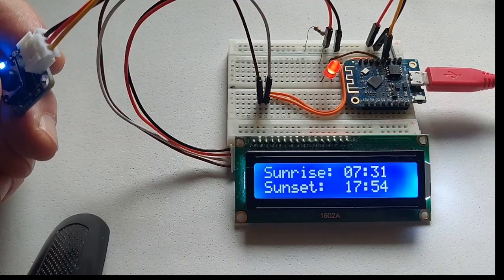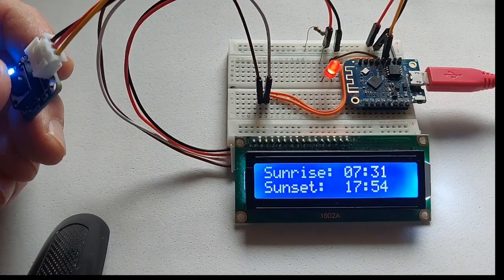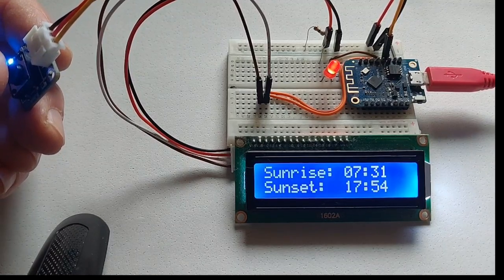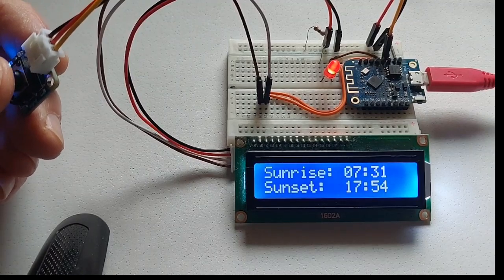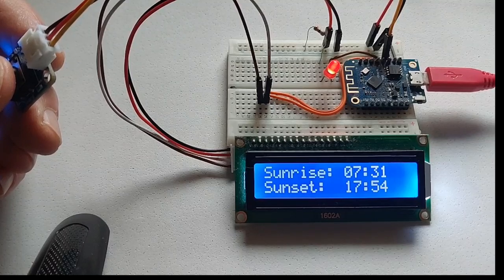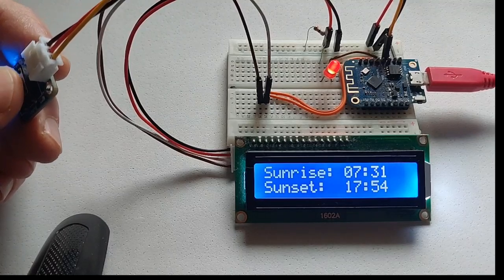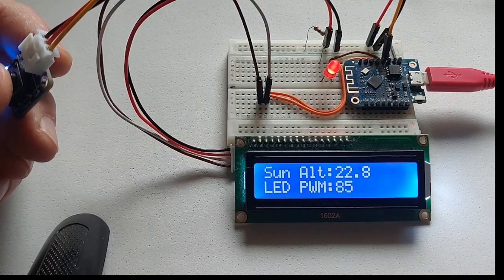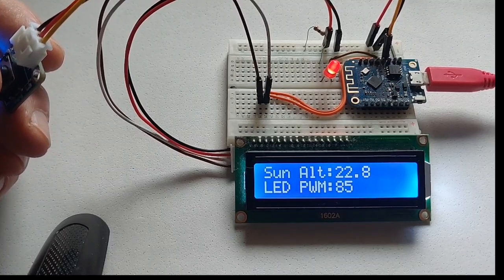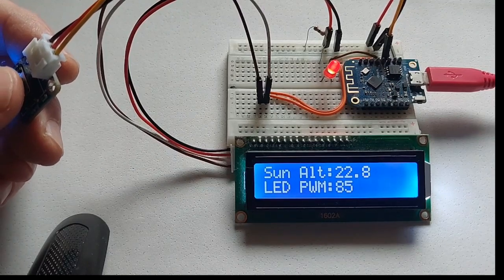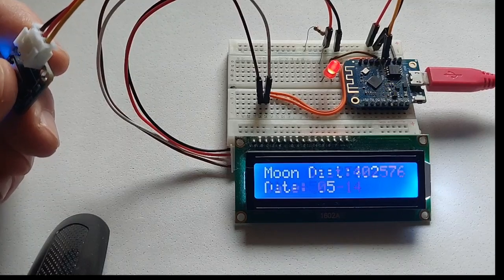Then back again, sunrise. On my longitude and latitude, the sunrise is 7:31 in the morning, and sunset is 17:54 in the evening. This is what will make the LED dim. So that's why we calculate from the sun altitude, which is positive. Now it's on my side, and the PWM is 85. All right, so let's see.